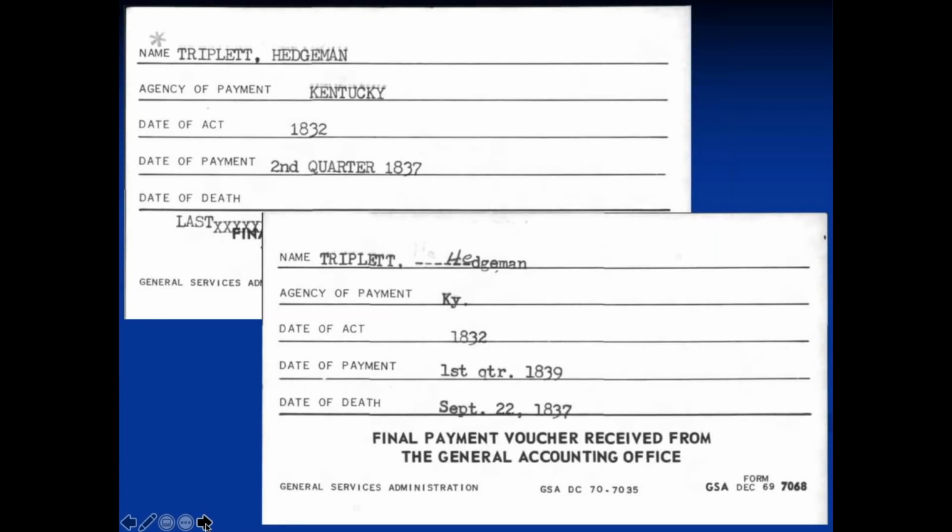So when we go out to fold 3 and we look at the index to final pension payments, we see 2 things. This isn't normal. And the reason that we see 2 for Hedgeman is, and I'll show it to you in a second, one of the ledgers that he's in, there's a big ink blot, and the HED in the Hedgeman part is pretty much inked out, so nobody knows what his first name is. But they do see him in another one.